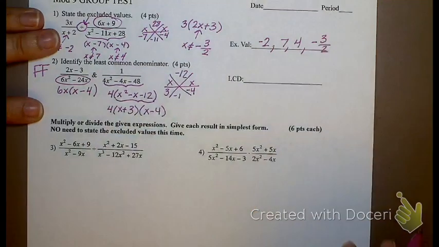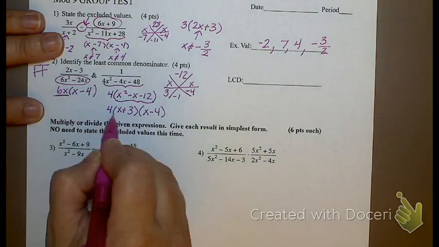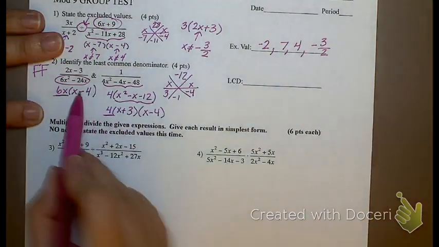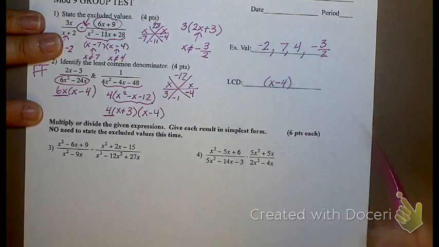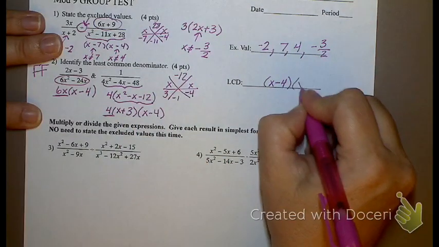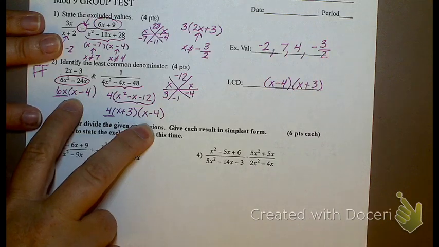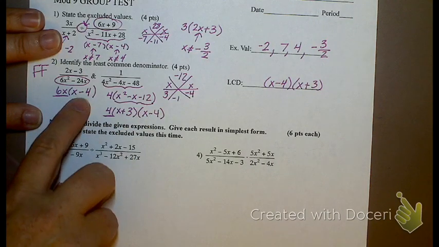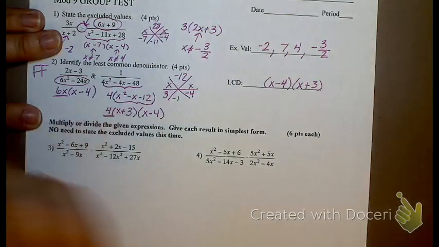All right, let's talk about the parentheses first because they're usually the easy part, and then we'll talk about this stuff out in front. Okay, I have an x minus 4. That means my LCD has to have an x minus 4. What other parentheses does it need to have? Also an x plus 3. So it needs to include all the parts of each of those. Now if this was x minus 4 squared, I would have to have a squared there because I have to take the higher exponent, right?